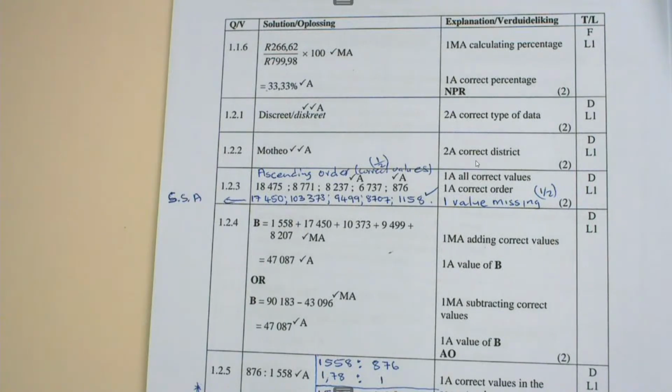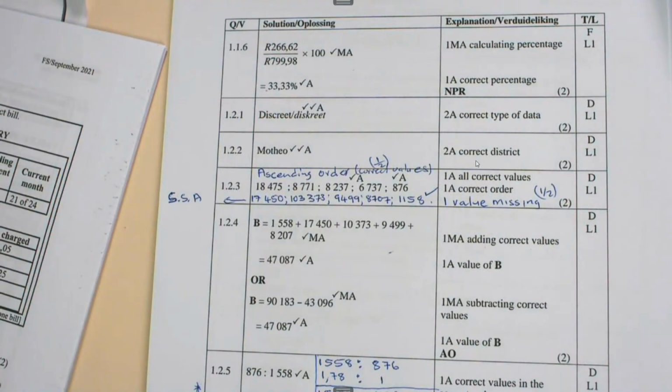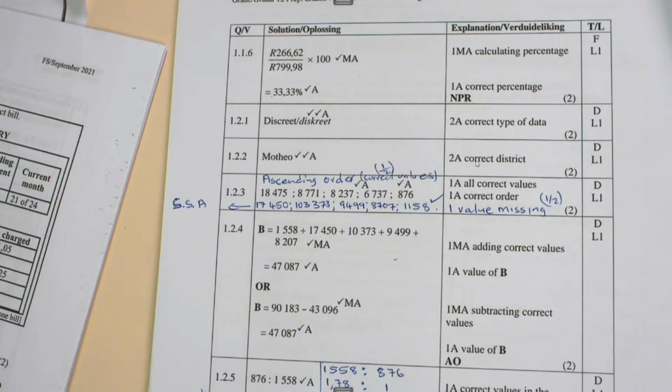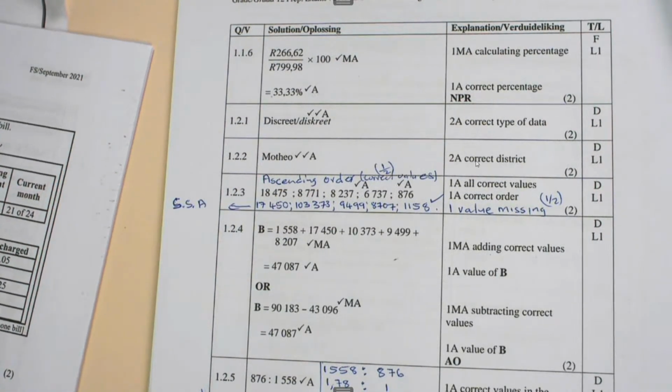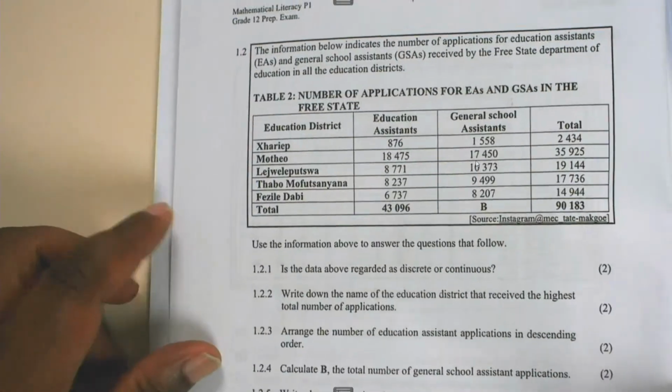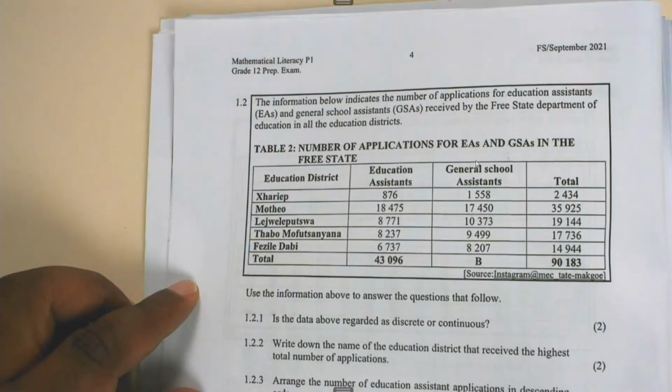Now we move into question 1.2. We're still doing question 1. There it is, question 1.2.